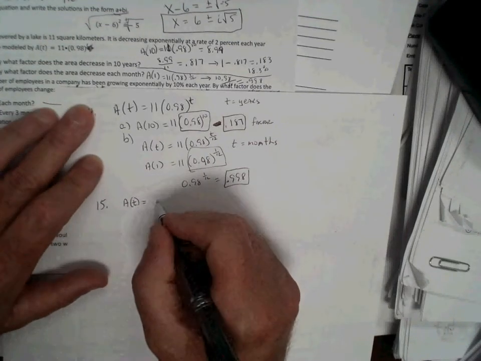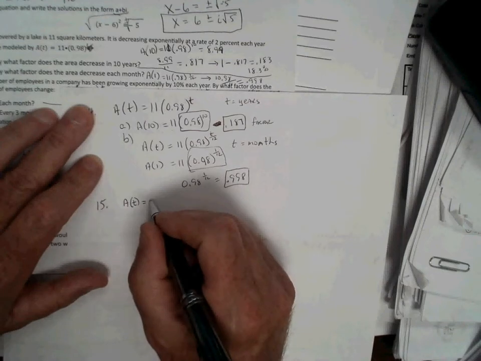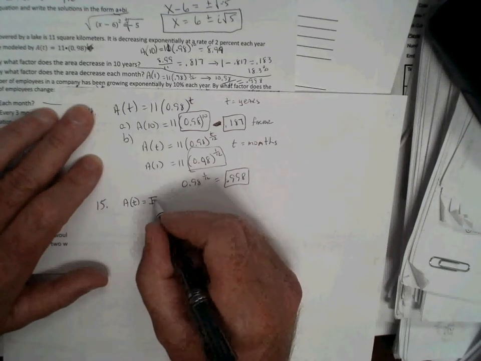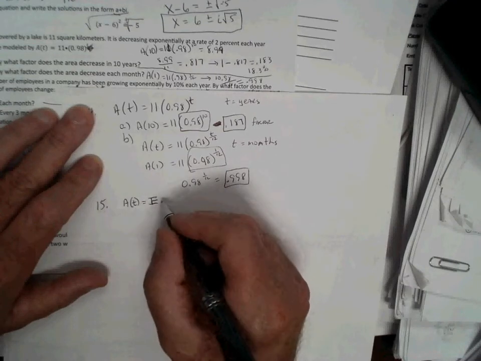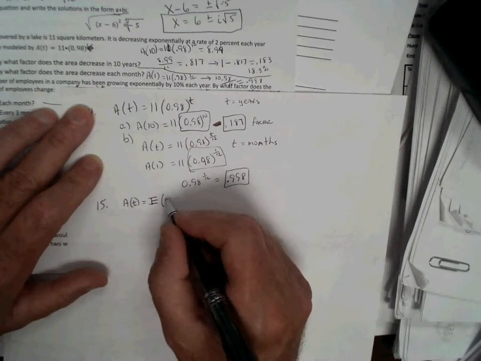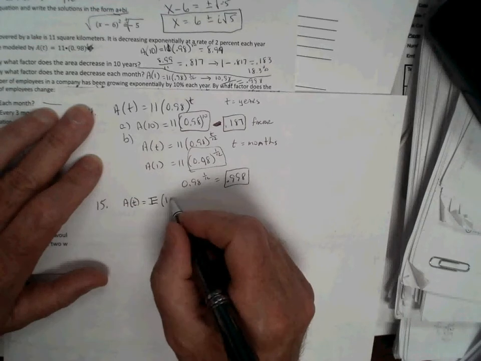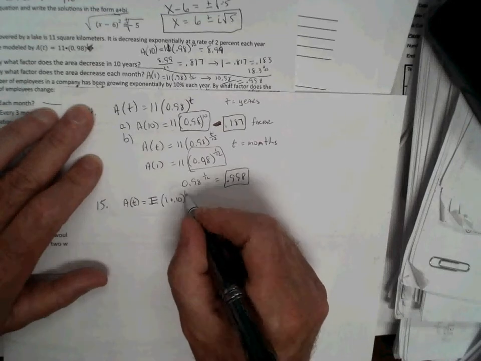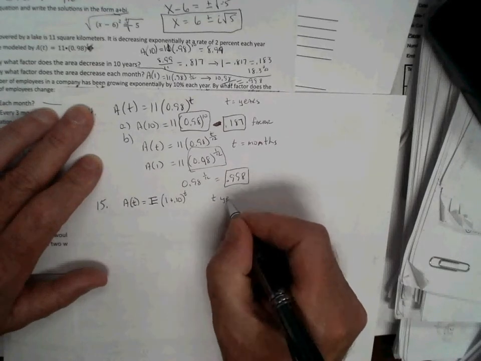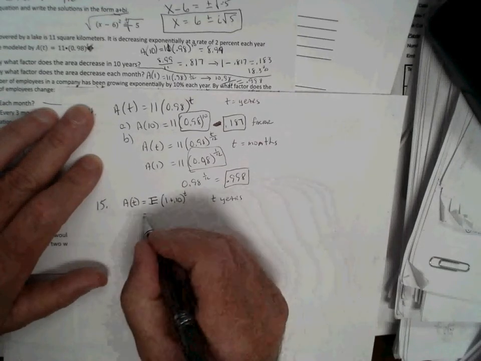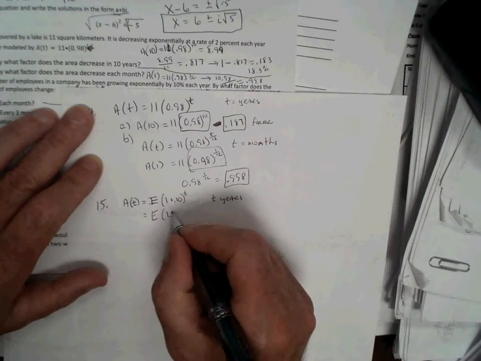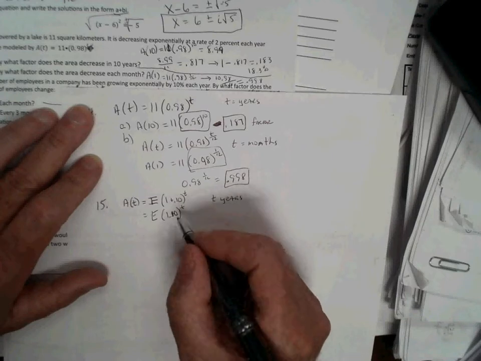where t is in years is going to start with the initial amount. I'm just going to call that big capital I. However many employees, let's just call it E, big capital E. How many employees we started with times 1 plus our growth rate of 10%, which is 1 plus 0.1 raised to the t, where t is in years. And that's equal to just our number of employees times 1.10 raised to the t.